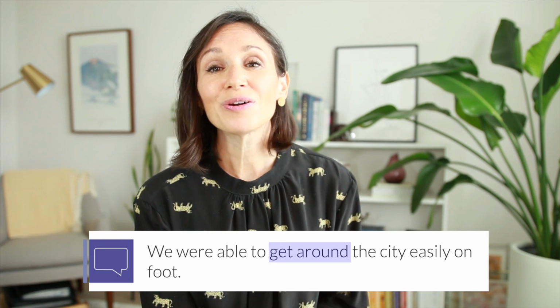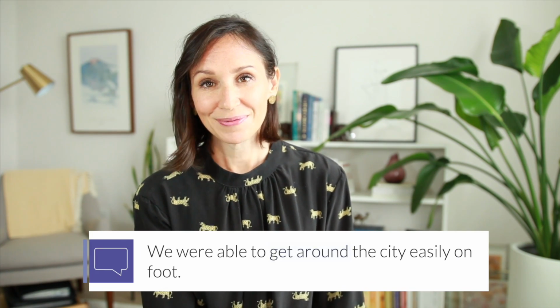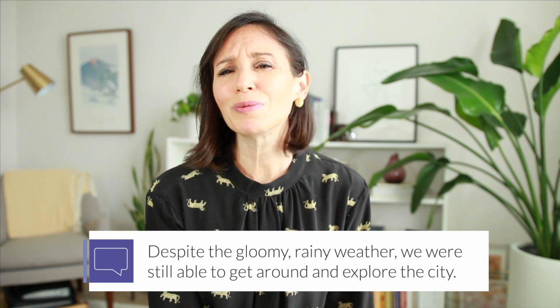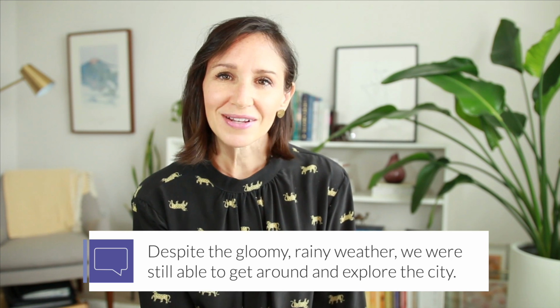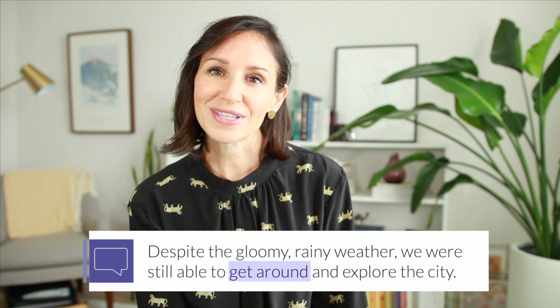As you look around the city, you might also get around. This means to go or travel to different places. When you tell someone else about your vacation, you might say, we were able to get around the city easily on foot. Or, despite the gloomy, rainy weather, we were still able to get around and explore the city.